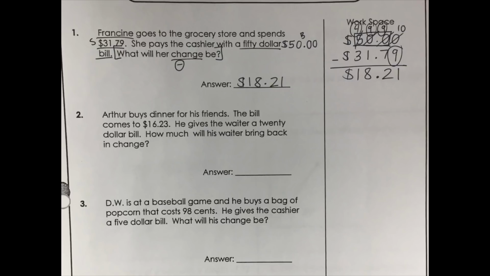Pick up your pencil. The first thing we do is bracket the question. How much will his waiter bring back in change? Change is our hint word. It means we are going to subtract. Let's underline important info. Arthur, $16.23, and $20 bill. So this is in word form. Let's put it in standard form.